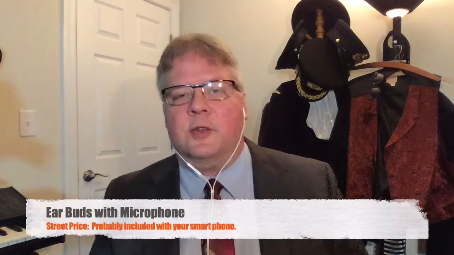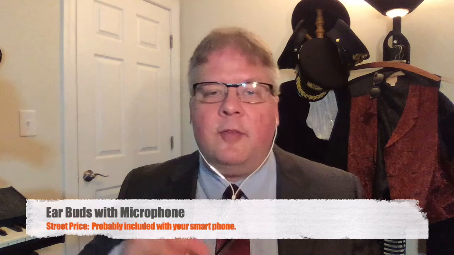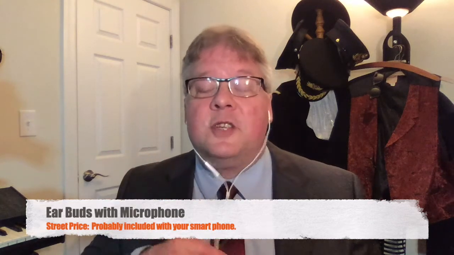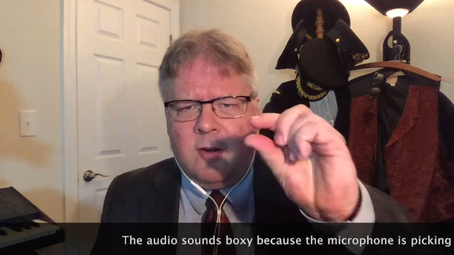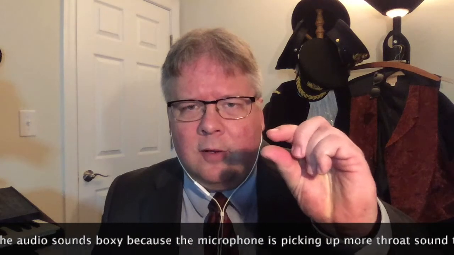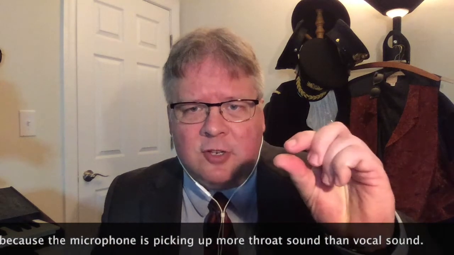Well, then the next lowest cost alternative is going to be a set of earbuds, like these, which does at least have the advantage of moving the microphone a little closer to your face, although that could be argued it could be a little bit too close. As you hear, the audio doesn't really sound much better. That's because, like your computer mic, it is also a very tiny little electric microphone.